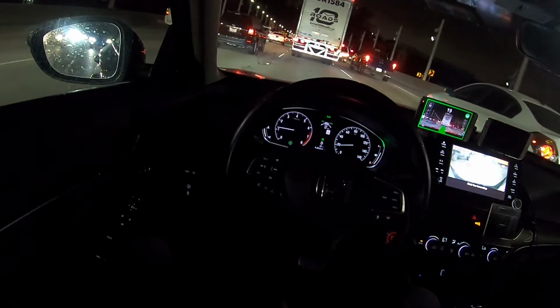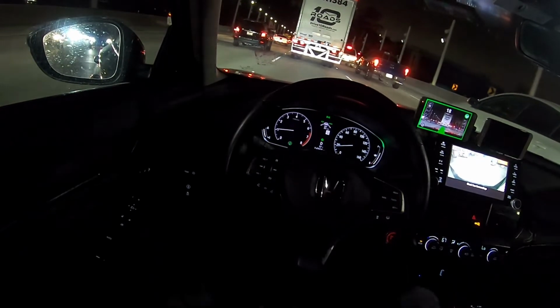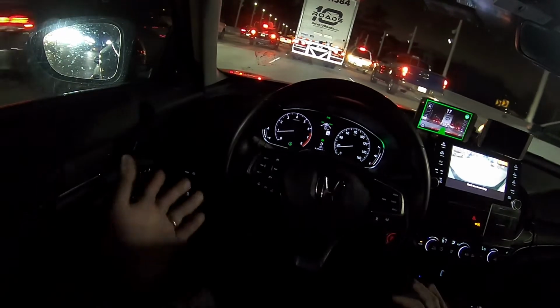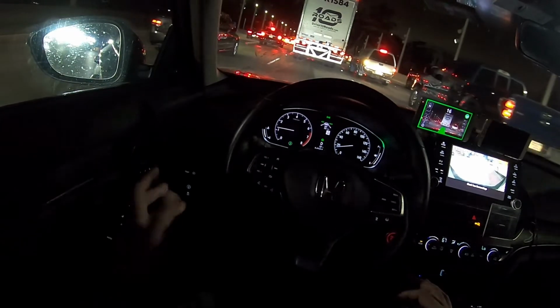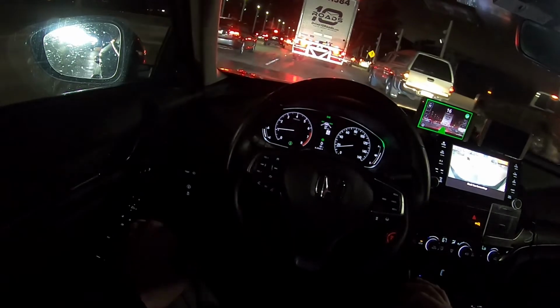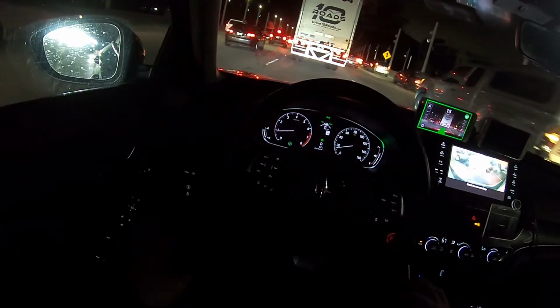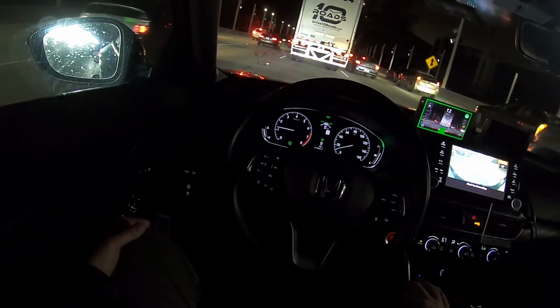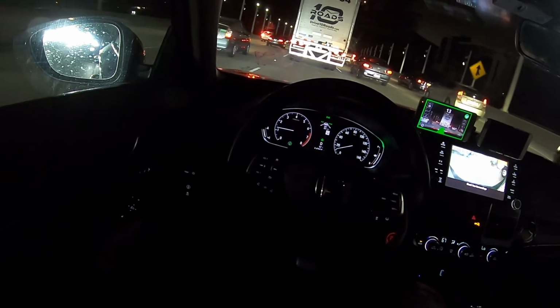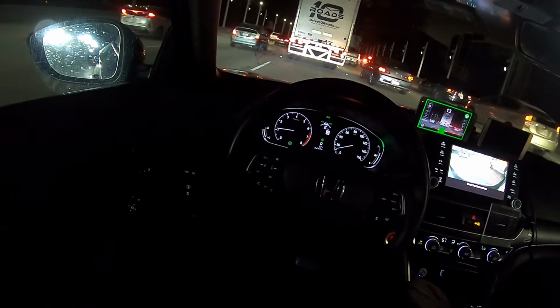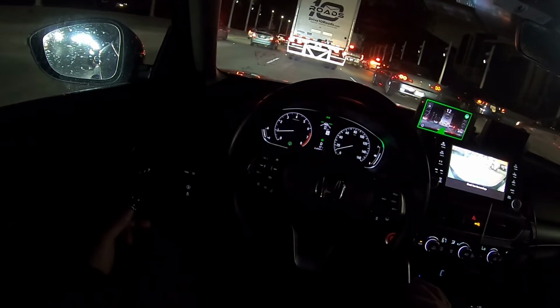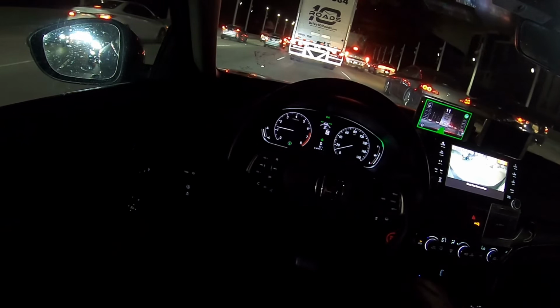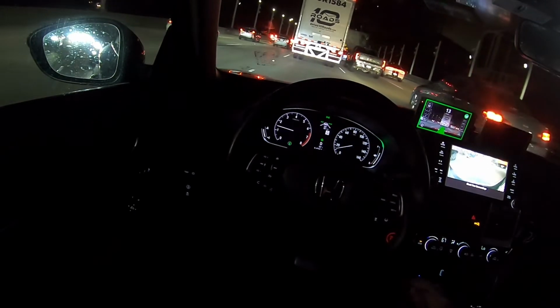Now, as you can see, my curves are great. There's no hugging that much. Now, if you're on stock and getting hugging on laneless, I don't know. I don't know what to say.